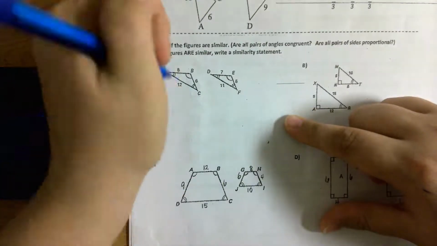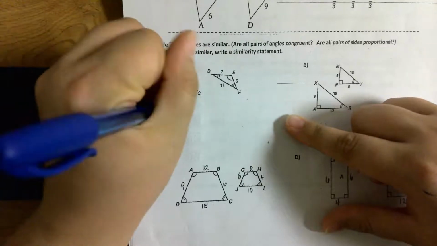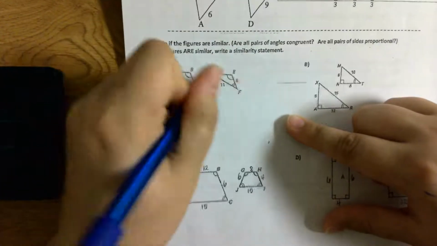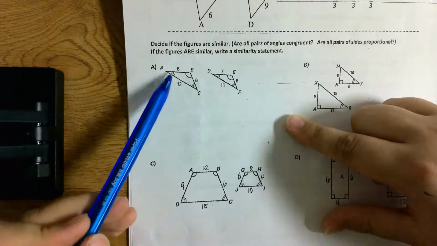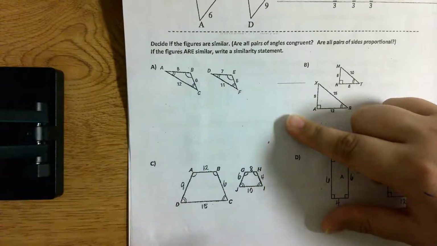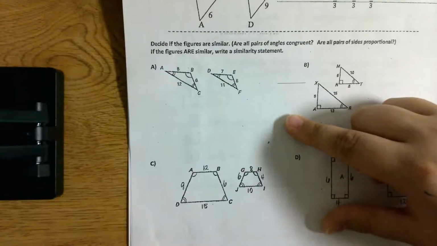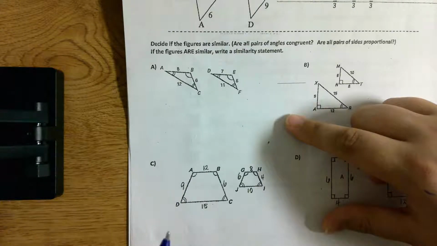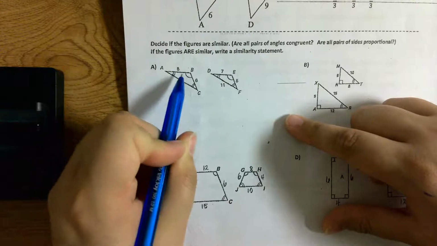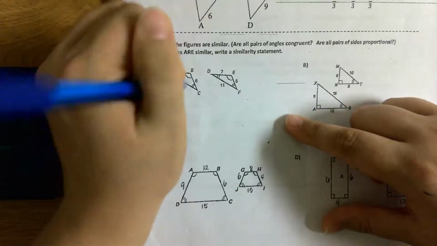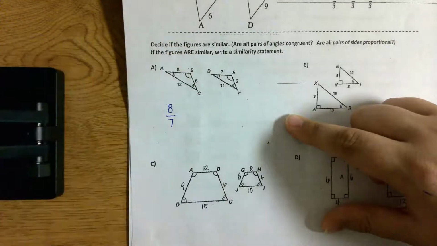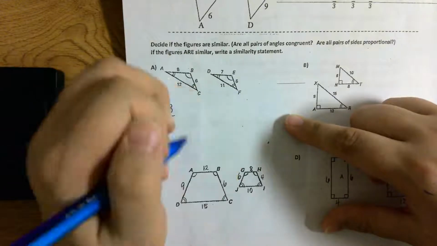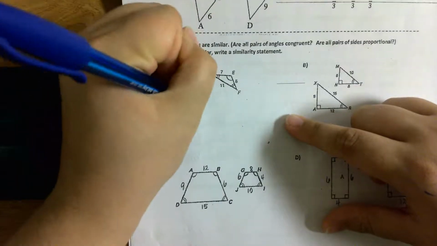So we've got triangle ABC and DEF. So if I look, I'm seeing the same markings, meaning that my angles are all congruent. And so that is so far on the right track. Now we need to create our actual ratios. So I'm going to do AB to DE. So that is 8 over 7. I'm going to do BC to EF, which would be 6 over 5.